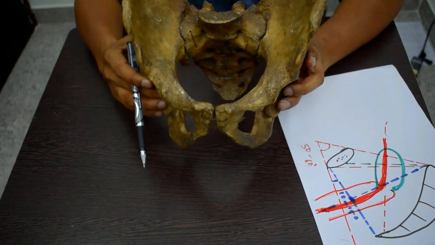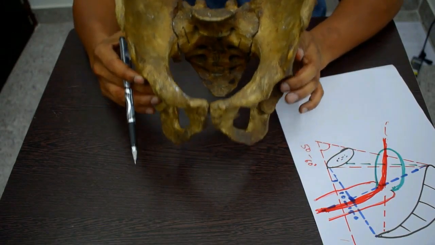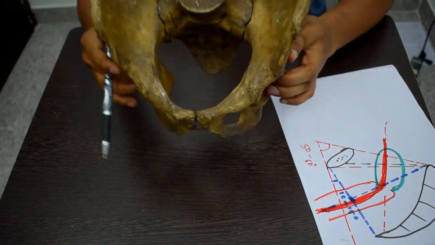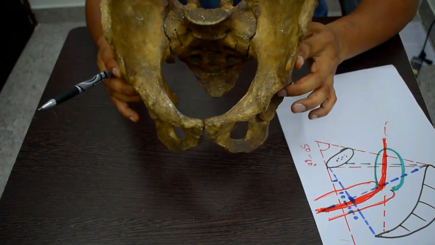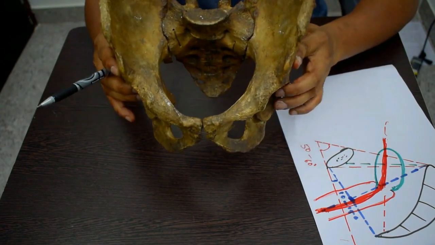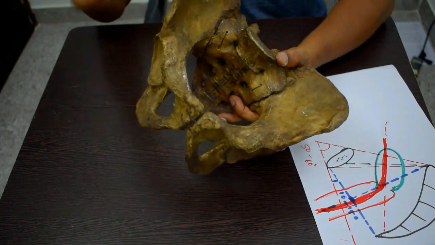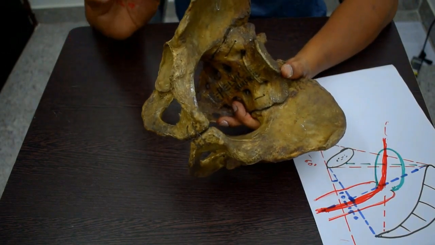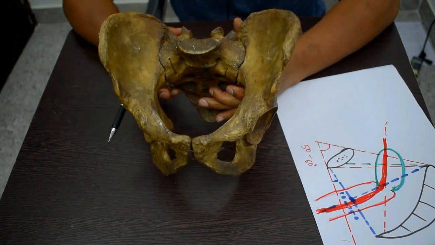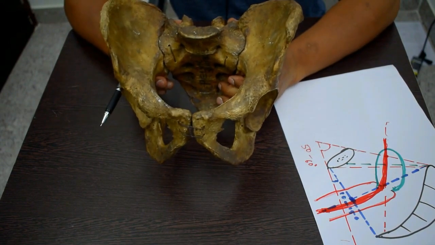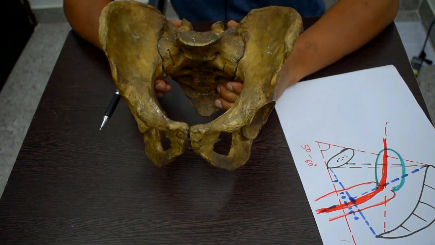Now we'll see what are the main differences between the male and female pelvis. See here, if you take the male pelvis, it is heavier and the muscular markings present over these bones are very prominent. But in the case of females, it is lighter and the muscular markings are less prominent.